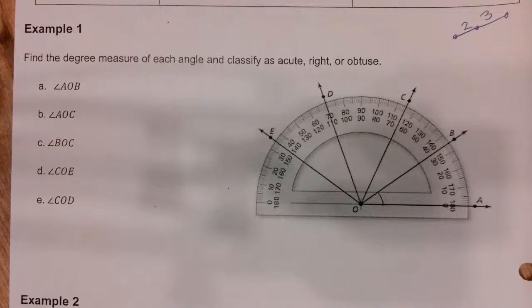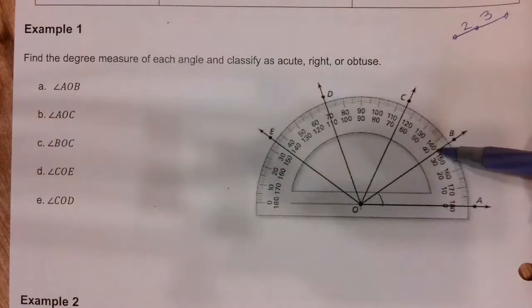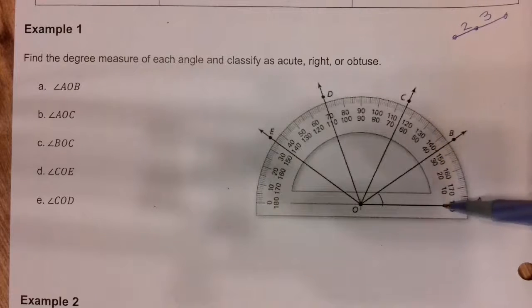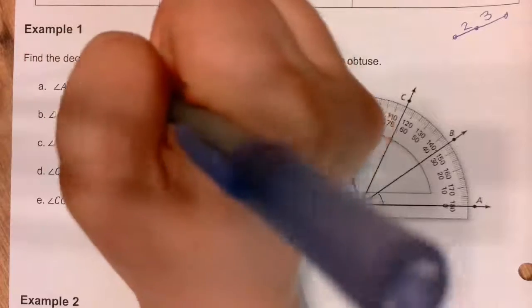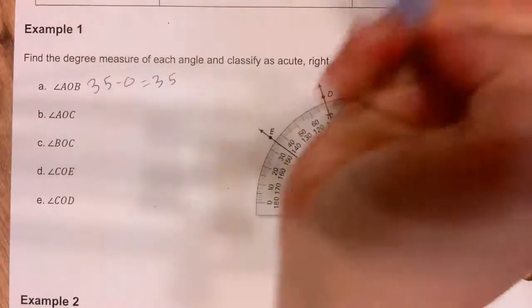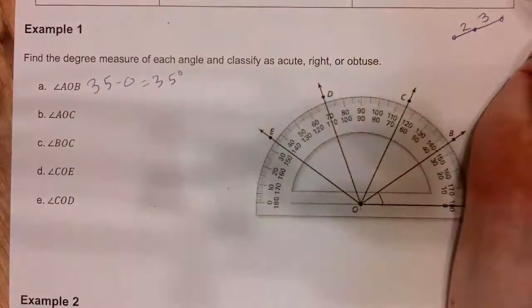You can go in whatever order you want as long as you make your final answer positive once you're done. I usually like to do the bigger number minus the smaller. Here I'm going to take the 35 minus the 0. 35 minus 0 gives us an answer of 35 degrees.